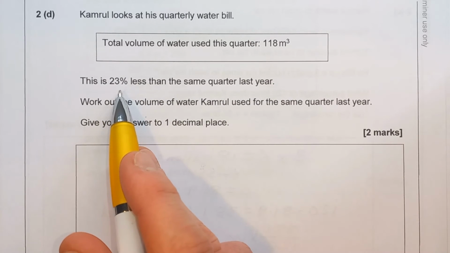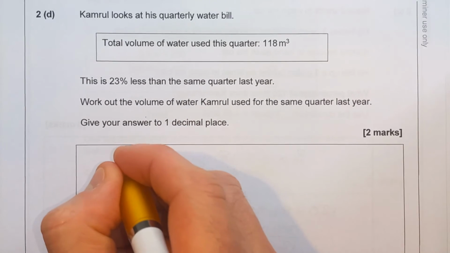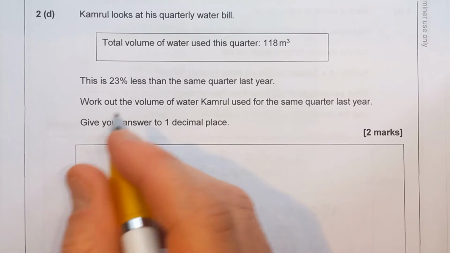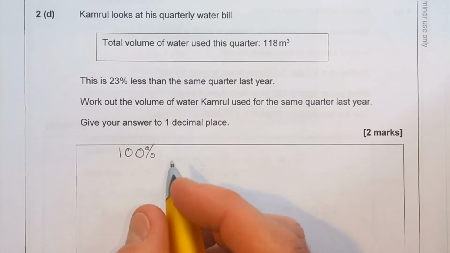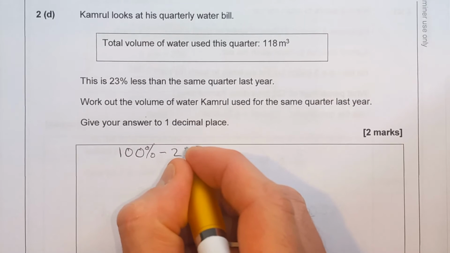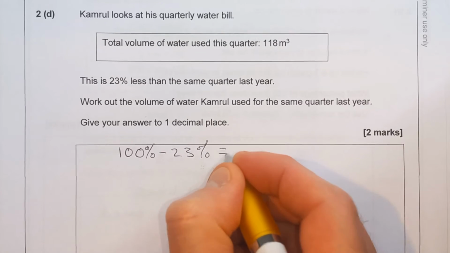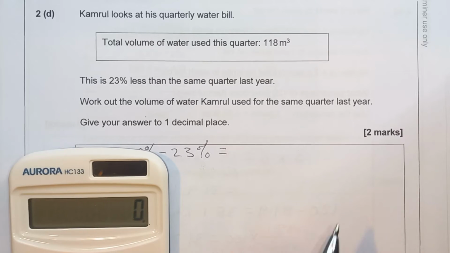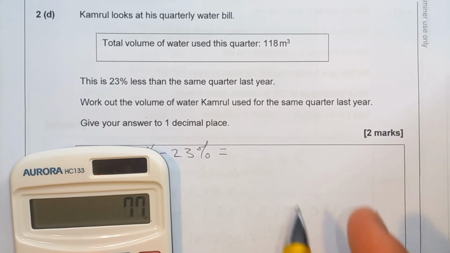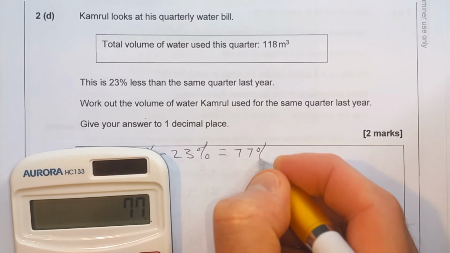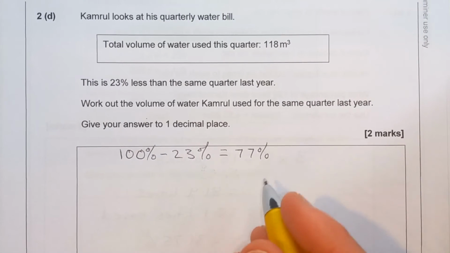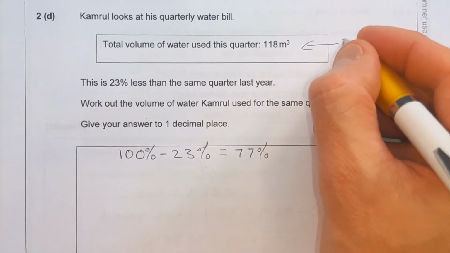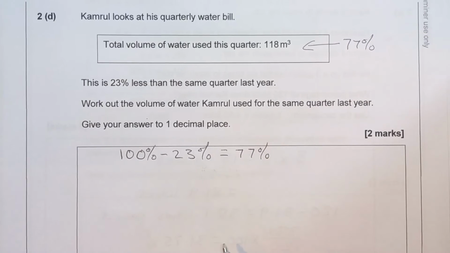Okay, so this is 23% less than last year. So last year, you can think of that as the original amount. That would have been 100%. If we're using 23% less this year, in other words, 100 minus 23, that means that this year we're using 77% of the original. Okay, so the 118 metres cubed represents 77%.